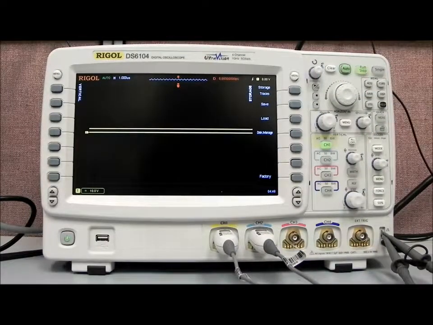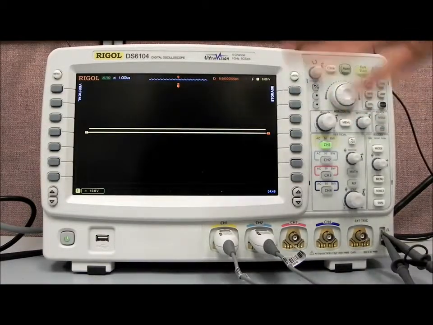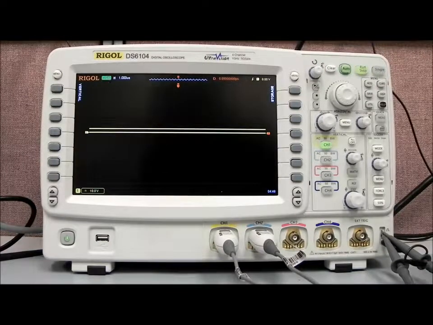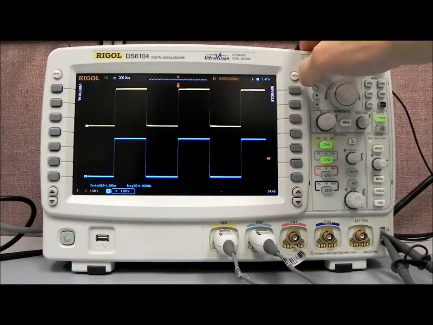If you ever get into a situation where things get a little bit confusing, you can always start back from the factory defaults. It's a nice way to get back to ground zero and then start doing your adjustments at that point. So I'm going to press auto again and get back to where we originally were. And we're going to get back to the single measurement.